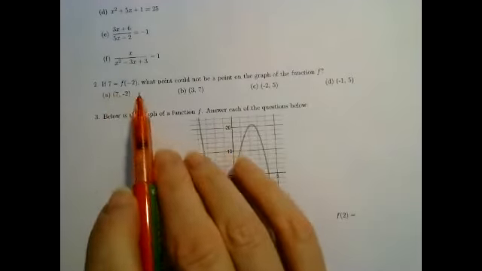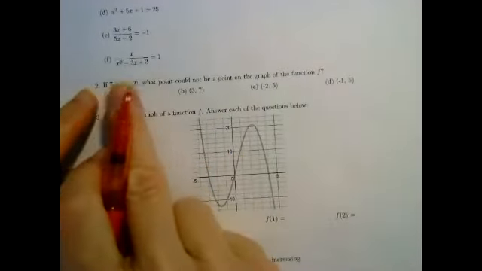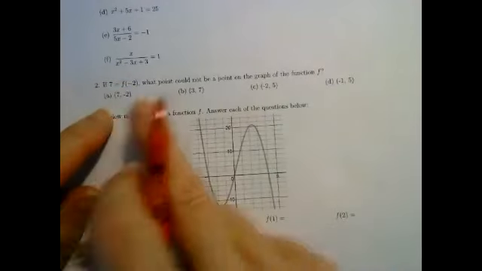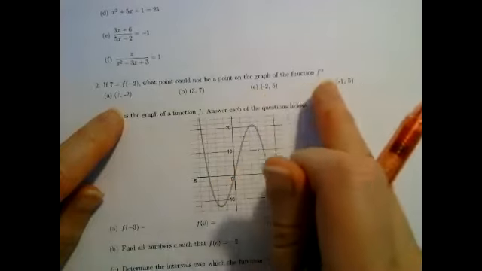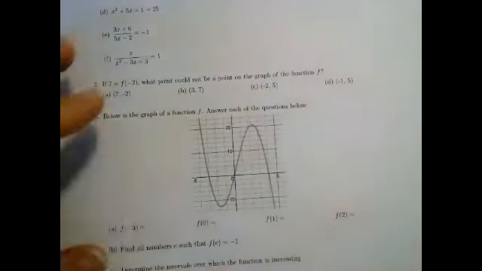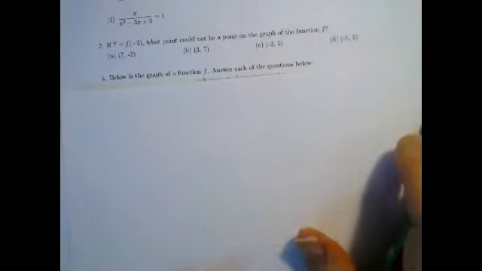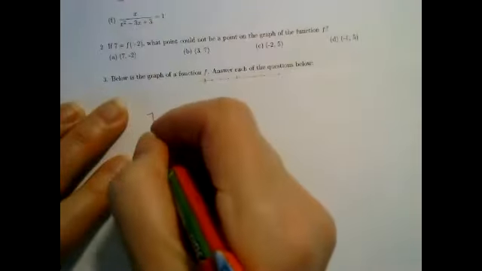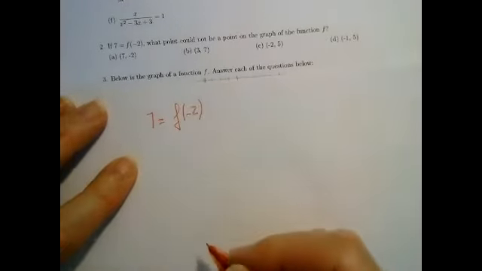If 7 equals f of minus 2, so you have a function, and I gave you that f of minus 2 equals 7. What point could not be a point on the graph of the function? So read the question carefully. I'm giving you 7, so you have a function, and it takes minus 2 to 7.